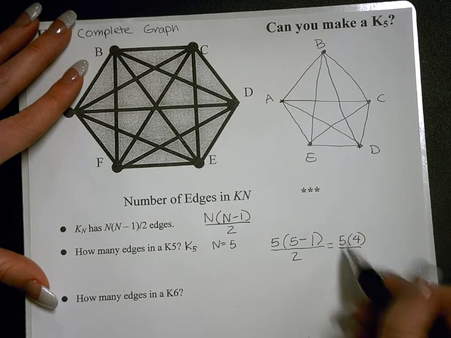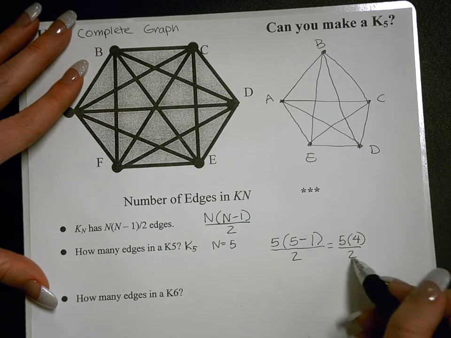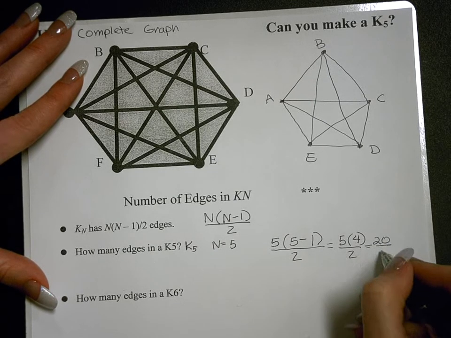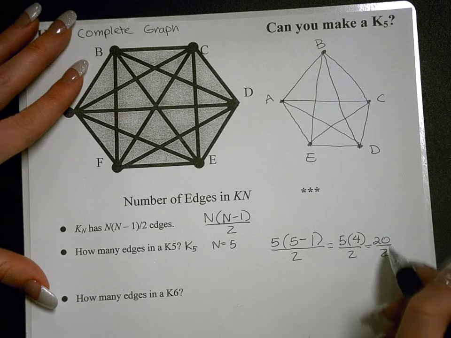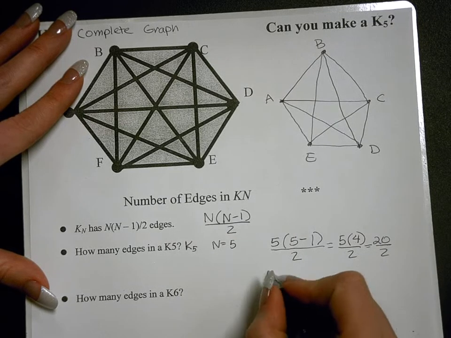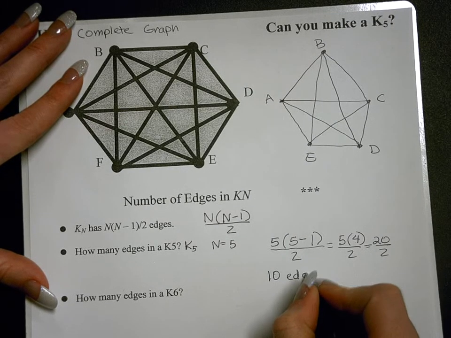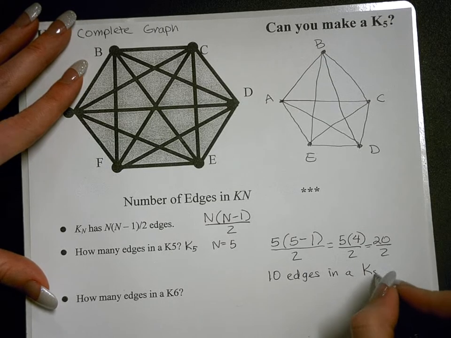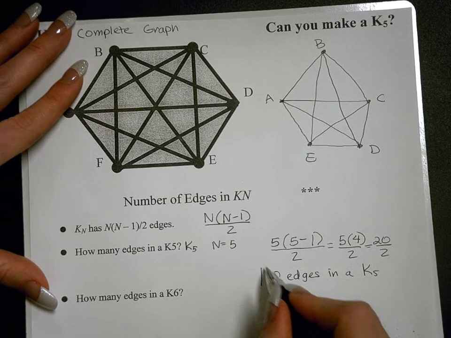Then I'm going to do the multiplication and the division. So 5 times 4 is 20, divided by 2. And 20 divided by 2 is 10. So that means there are 10 edges in a K5, a complete graph that has 5 vertices.